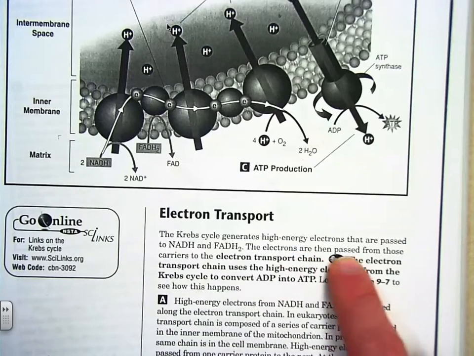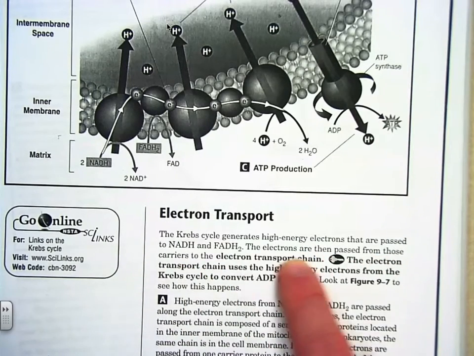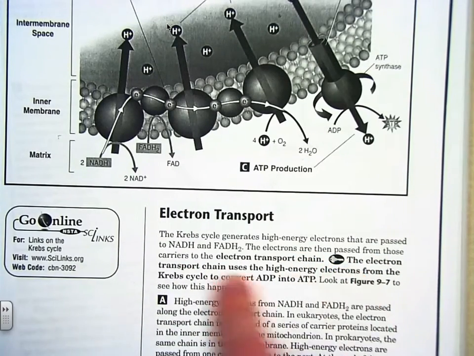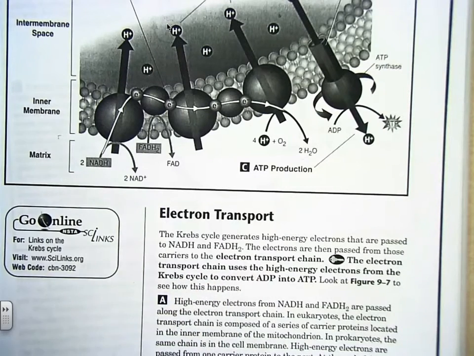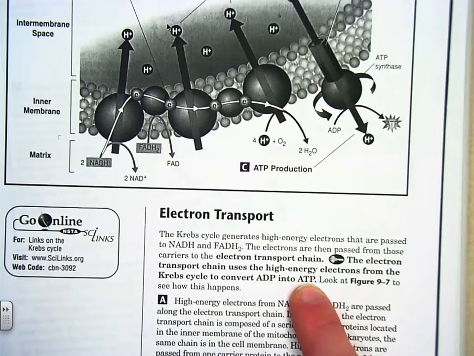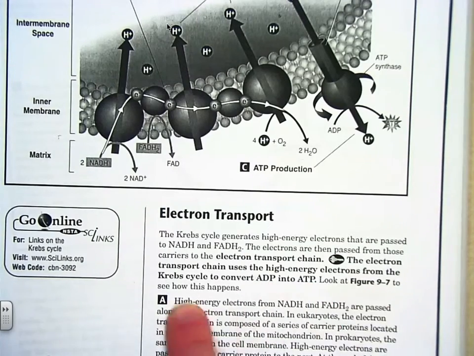The electrons are then passed from those carriers to the electron transport chain. Key concept: the electron transport chain uses high energy electrons from the Krebs cycle to convert ADP into ATP. Look at figure 9.7 to see how this happens.